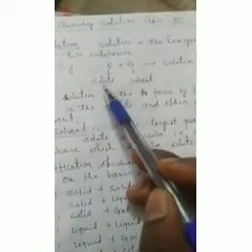Now what is solute? Solute is the smallest quantity which dissolves in the solvent. Now what is solvent? Solvent is basically the largest quantity which dissolves the solute.